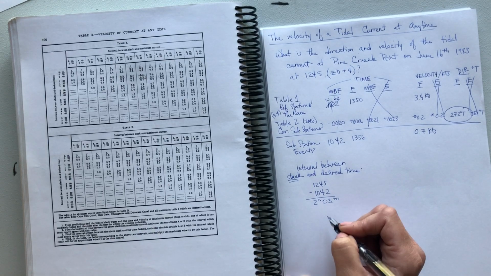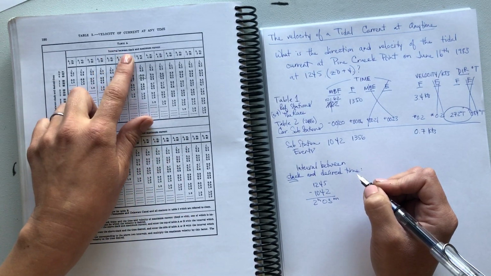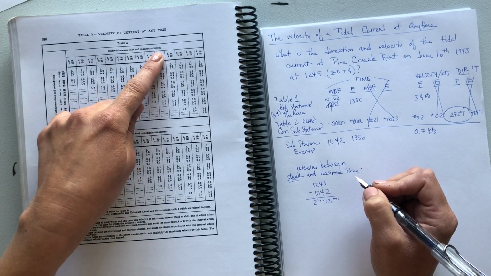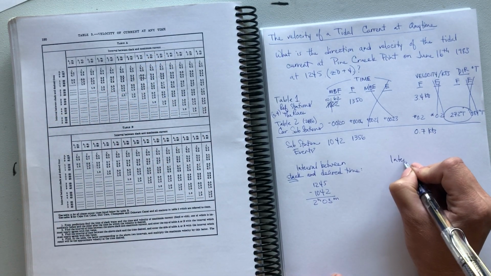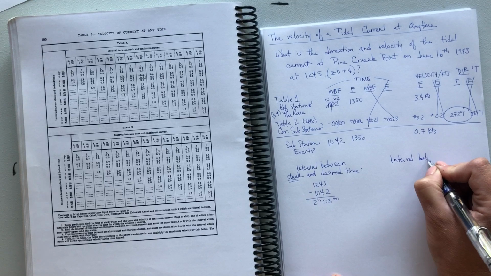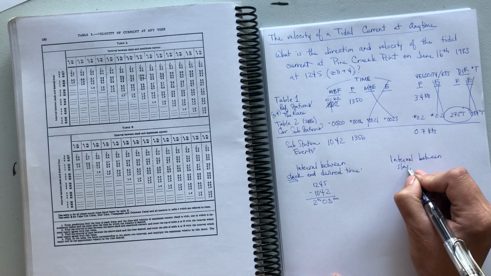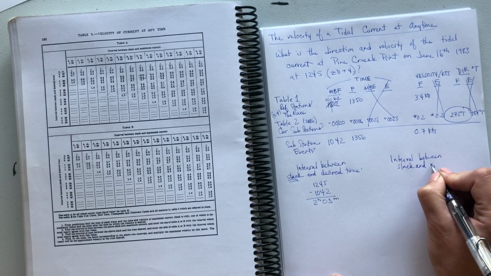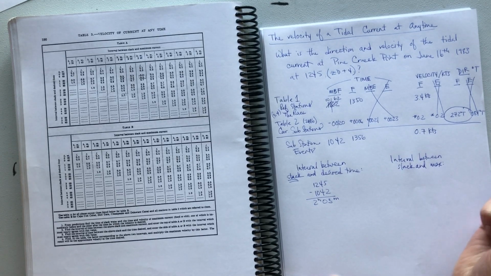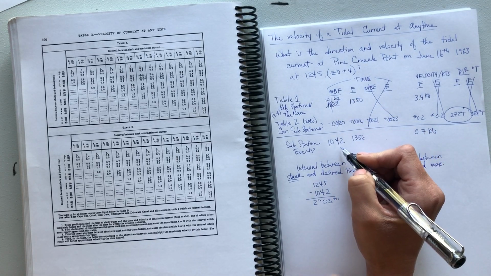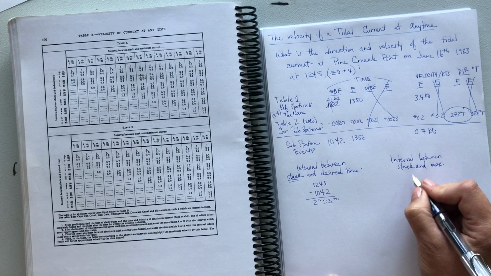All right, so then from there we go to the interval between slack and max. Well, here's the slack, 1042, and here's the max, 1356.